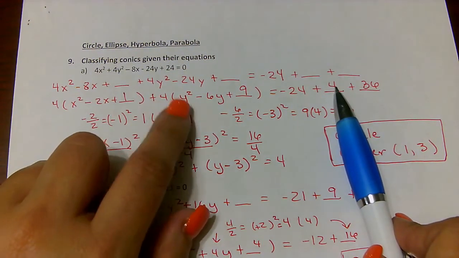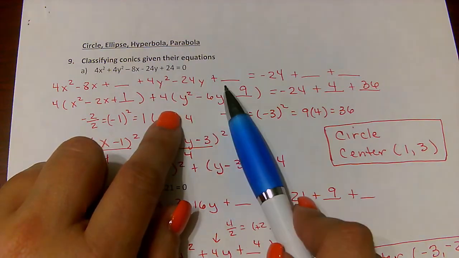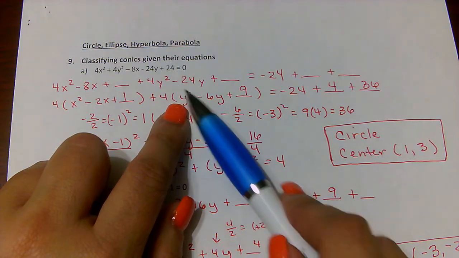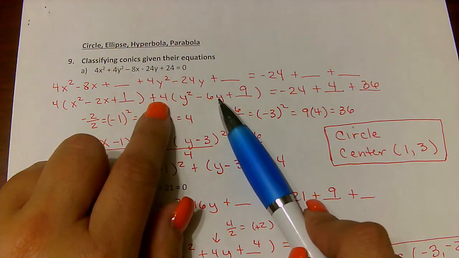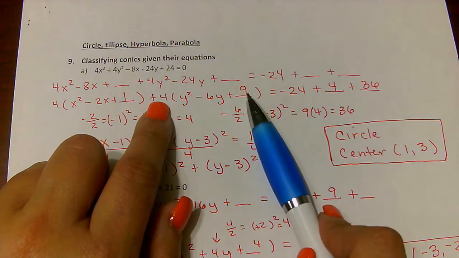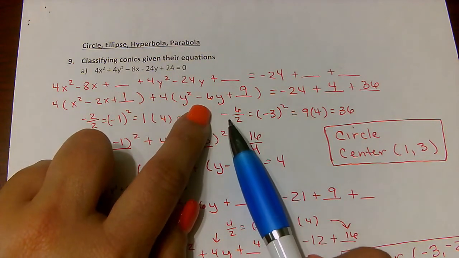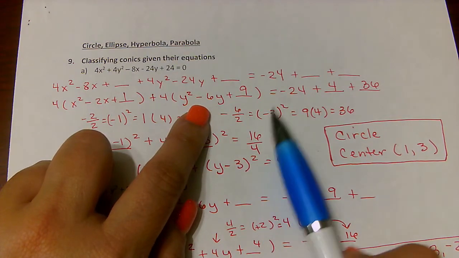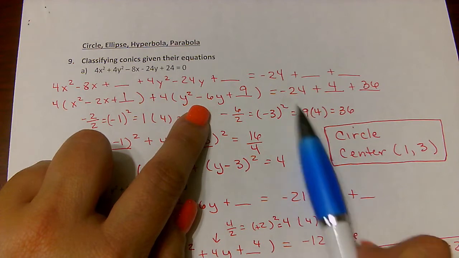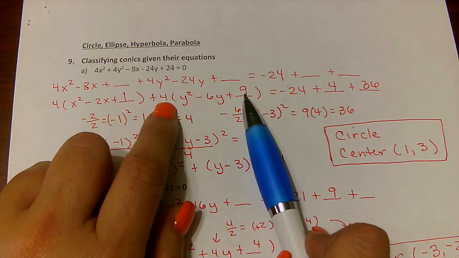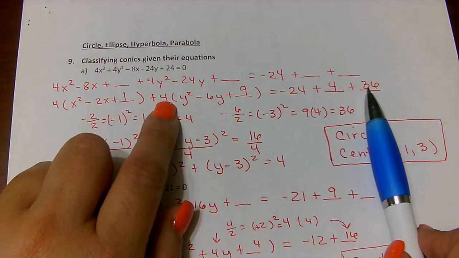For this second one, I factored out a 4 as well, so I had +4, parentheses, y squared minus 6y, because 4 times -6 is -24, plus some number. I took the middle term, which is -6, divided it by 2, which gave me -3. When you square it, you get +9, which goes in this blank. However, you're not just adding 9, you're adding 9 times 4. So I have to add 36 to this other blank.